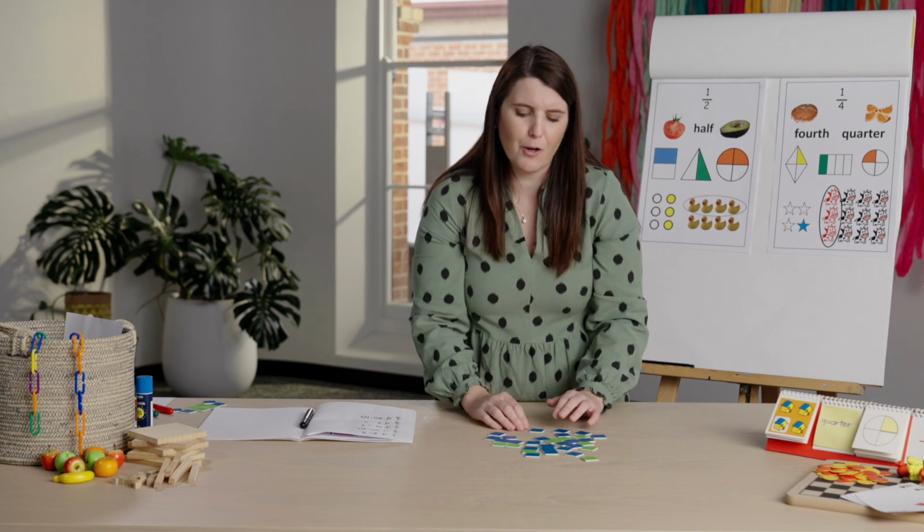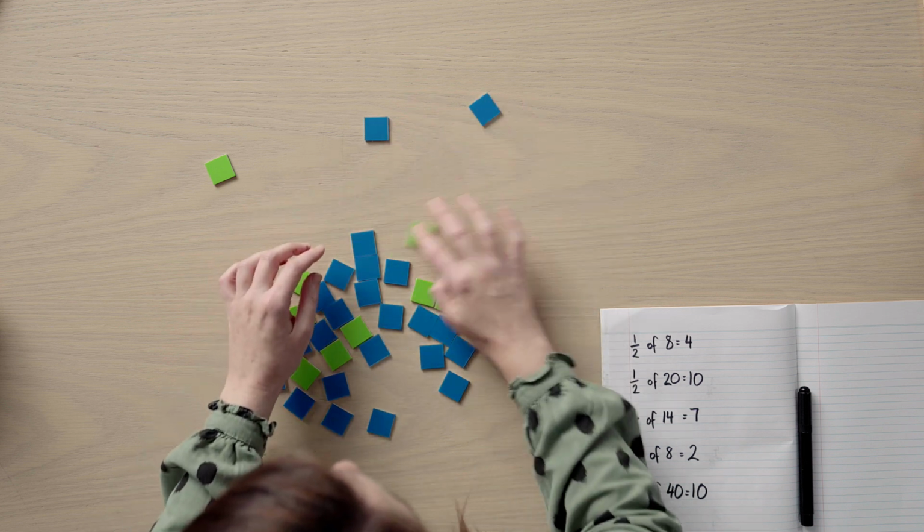So remember, I'm trying to find out what a fourth or a quarter of 32 is. So I need to split my collection into 4 equal groups. So let's do that nice and quickly.